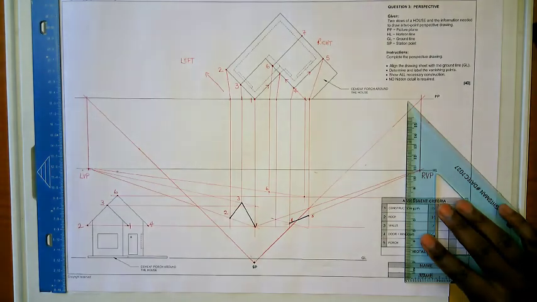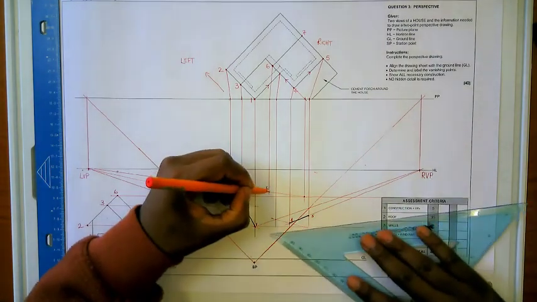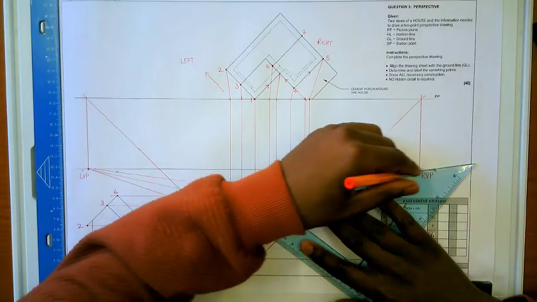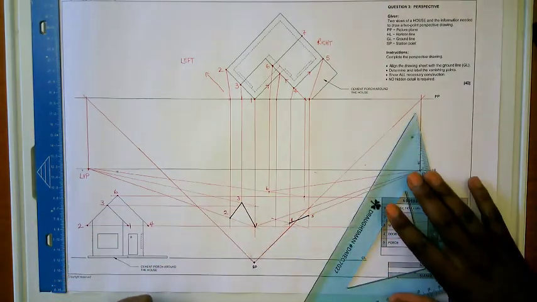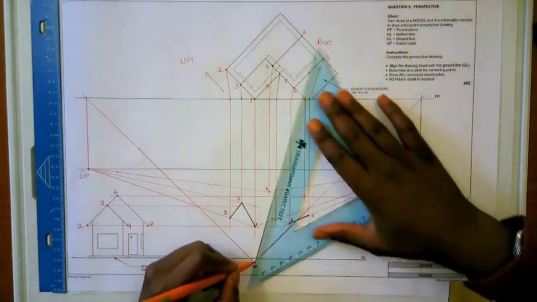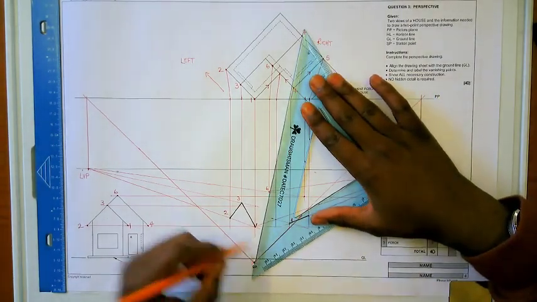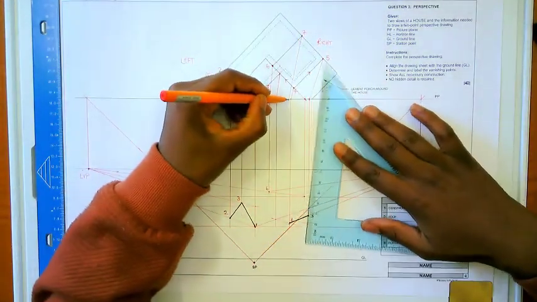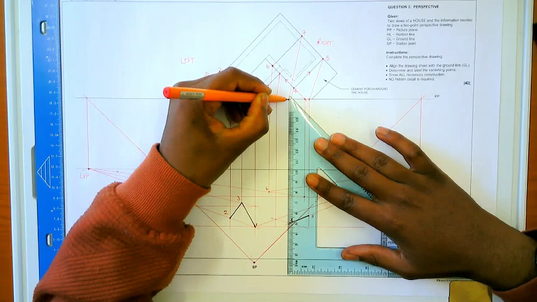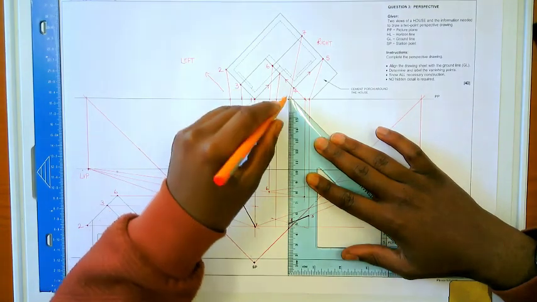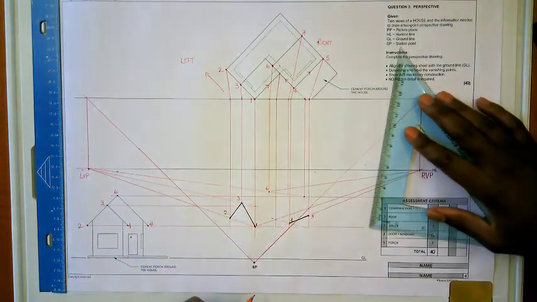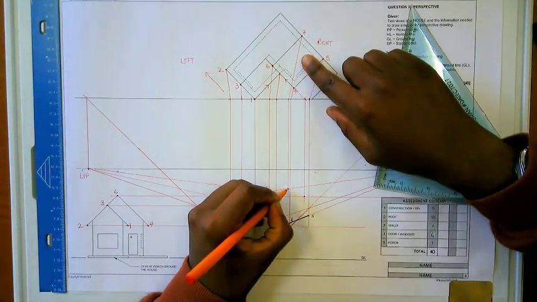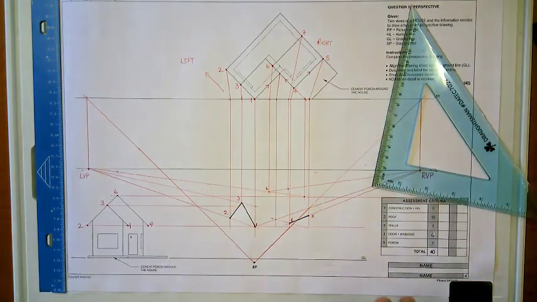Now let's move on and find point 7. So from 6 that we've just established, we know that point 7 is on the right hand side of 6. So from 6 on my drawing, I draw a line to the right vanishing point. I go to that top part on the top view. I direct that to the station point. Draw a line that stops at the picture plane, and then draw a vertical line down. Where it meets the line from 6 on my drawing, that intersection there, that is my point 7.